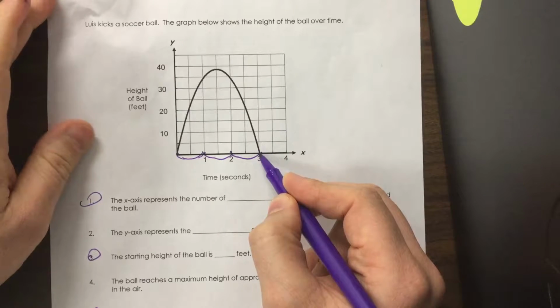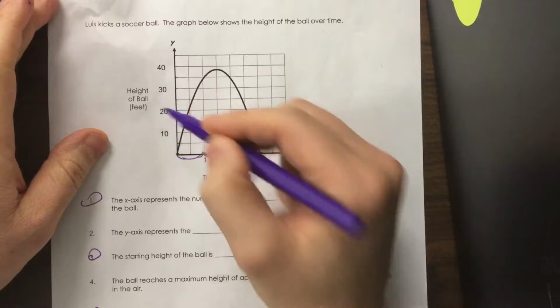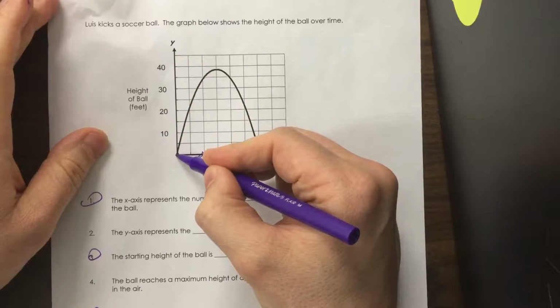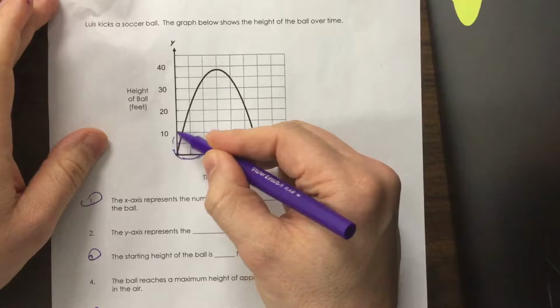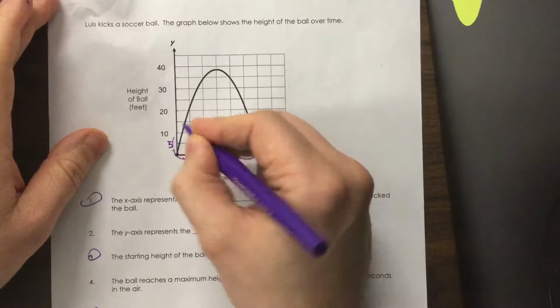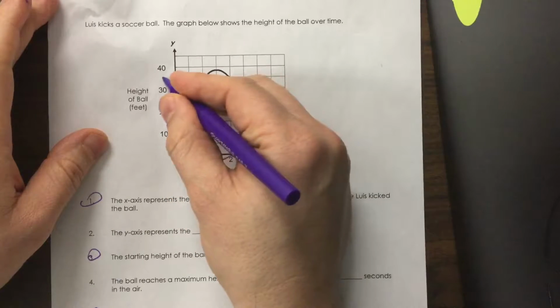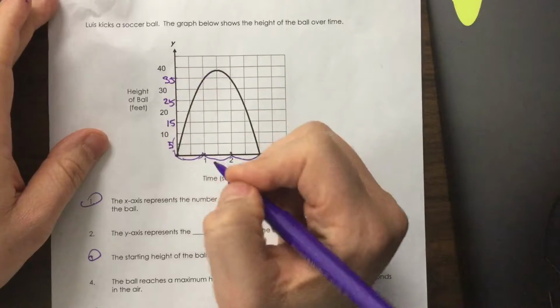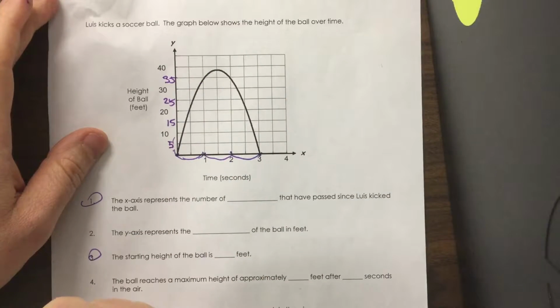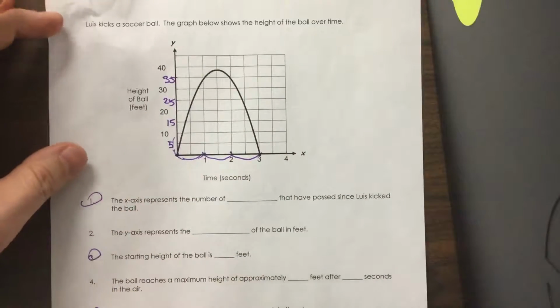It's good to interpret your graph. The y-axis is the height of the ball in feet. Each two boxes is 10, so each box is 5. 5, 10, 15, 20, 25, 30, 35, 40, and so on, okay? So now we know exactly what x and y are. Let's take a look at number 1.